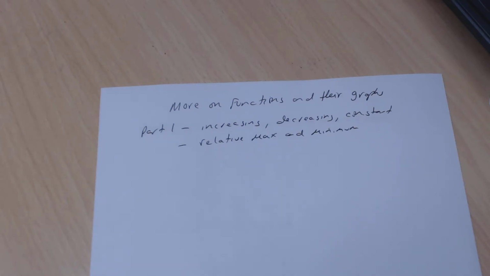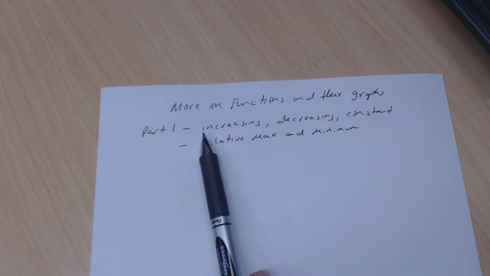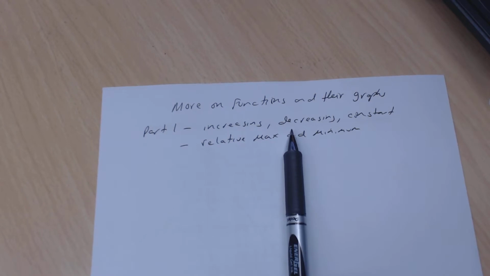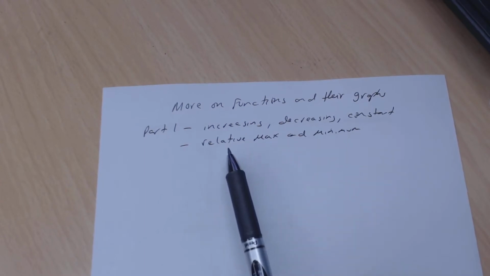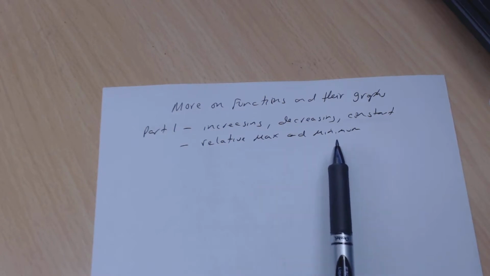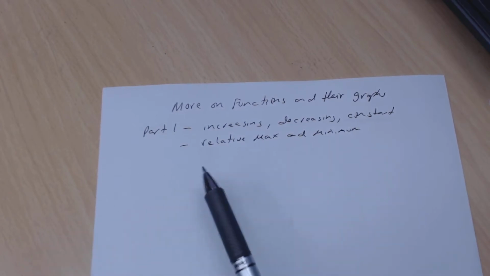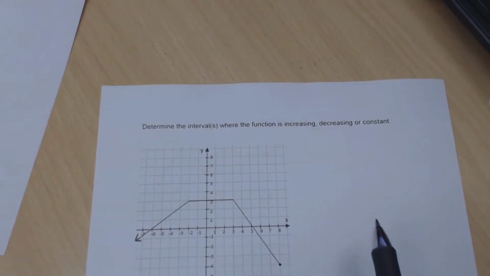Okay, so in this lesson, we're going to look at a graph and find where a function is increasing, decreasing, or constant. So we're going to be writing the intervals where it's increasing, the intervals where the function is decreasing, and the intervals where the function is constant. We're also going to look at some problems where we find where the relative maximum and relative minimum are located. Okay, so let's look at the idea of increasing, decreasing, and constant.